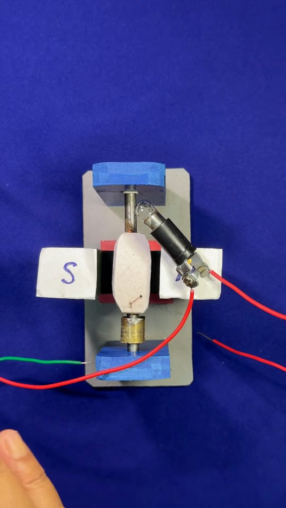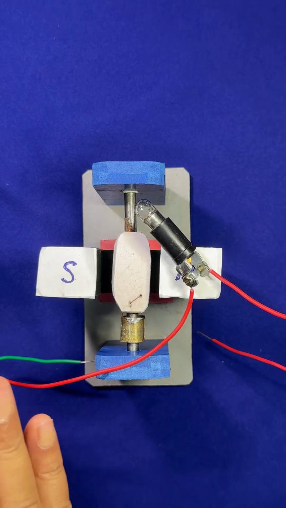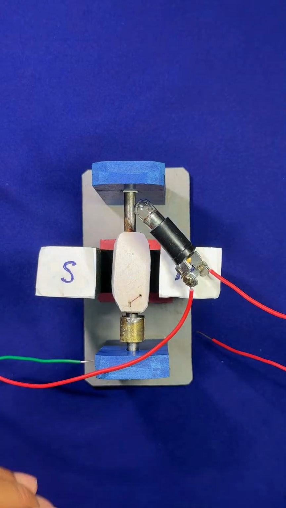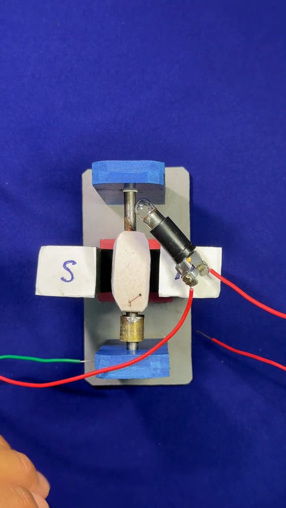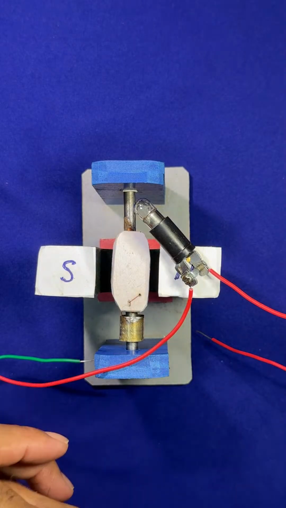I will show you how simple way we can represent the DC motor other than these many complicated things, because armature making is not that easy. All cannot have a finished product like this.